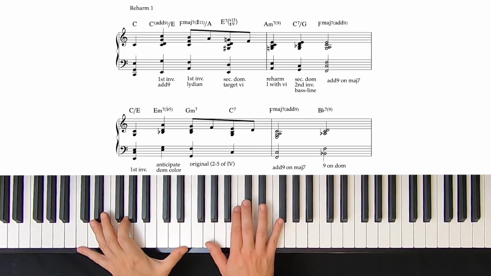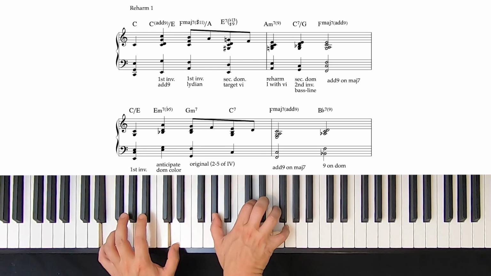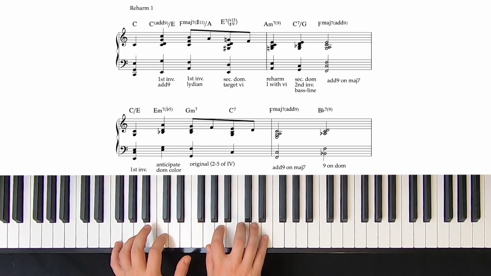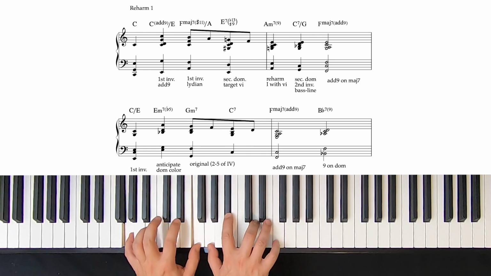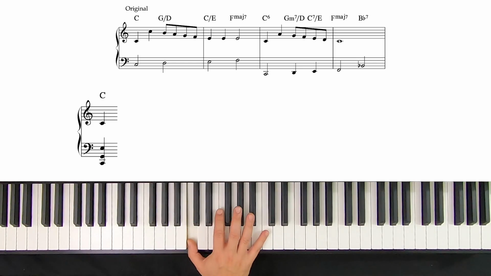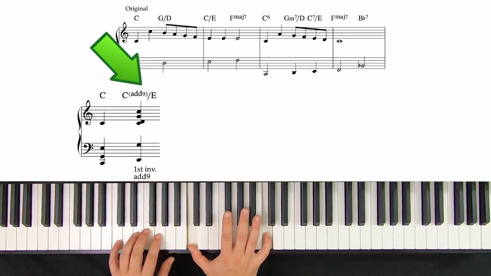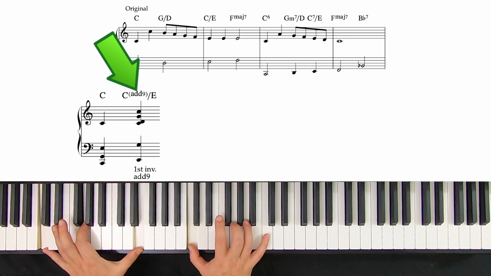So let's look at the 4 reharmonizations, and I'll show you the chords that we used and why we used them. So here's our first reharm. So the first thing we can do is change this chord here for a C add 9 over E. These voicings in first inversion with an add 9 sound really cool.